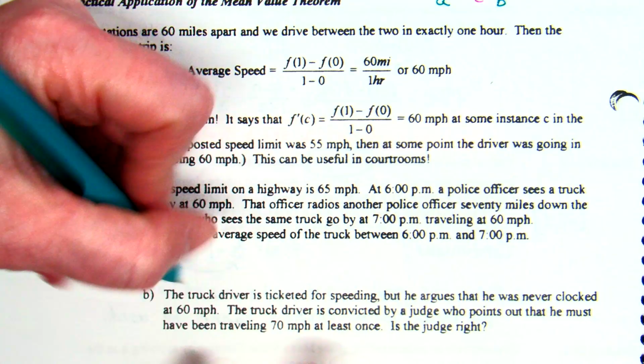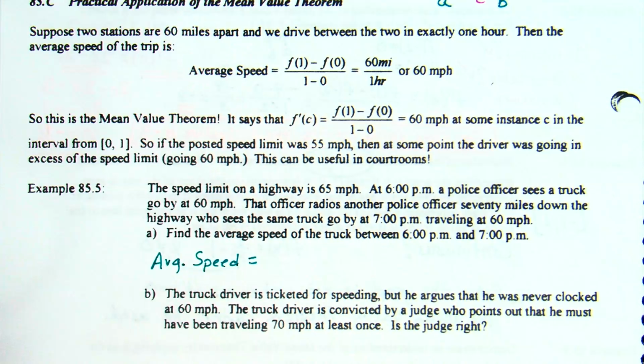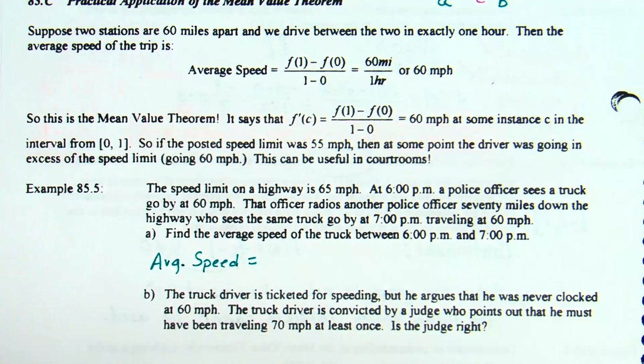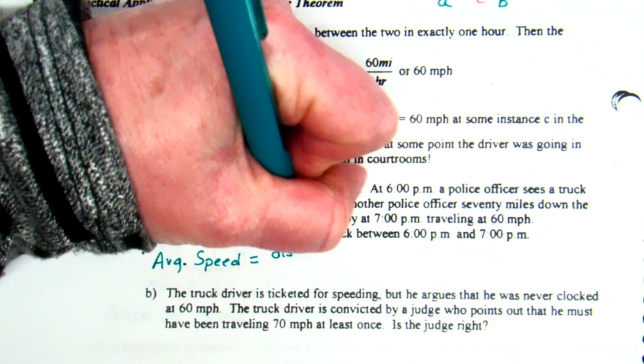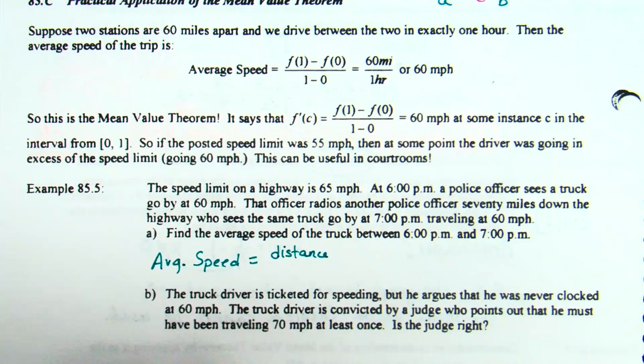Okay, what do you know? The f of 1 minus f of 0 over 1 minus 0. Okay. Which, when we say f of 1 minus f of 0, that's really the distance at time 0, the distance an hour later, right? So you could also think of it as the distance, if you want. And what is that distance? How far did they travel? 70 miles.